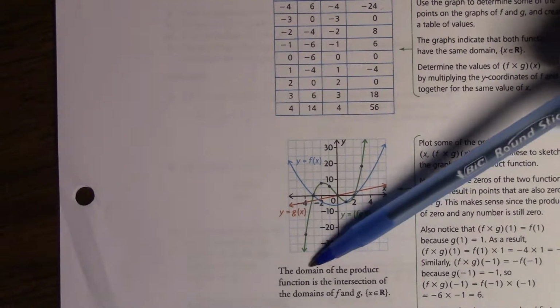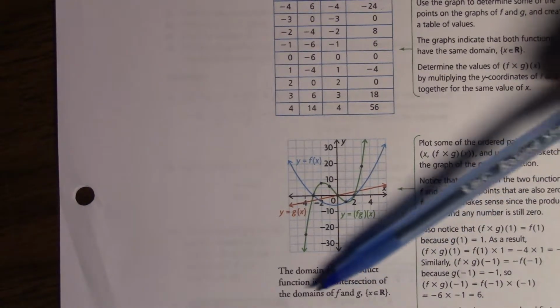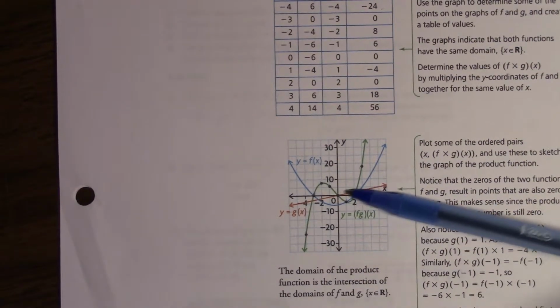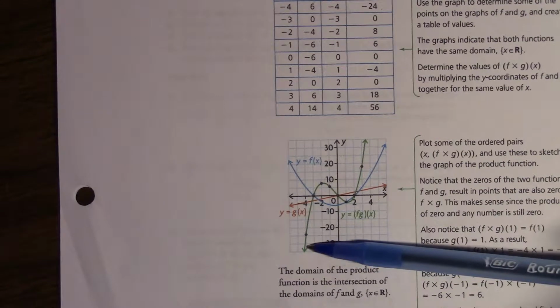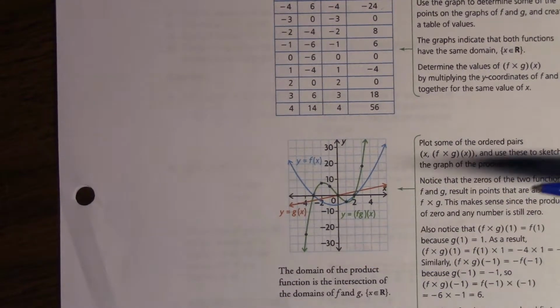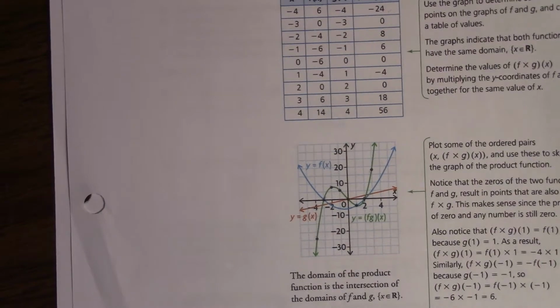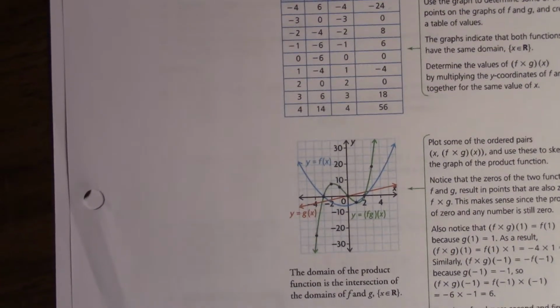All right, so the domain of the product function is the intersection of the domains of f and g. And again, because f and g are both x ∈ ℝ, the combined function is going to be x ∈ ℝ as well. Okay, it covers all the x values. Any questions about that example? Pretty straightforward.